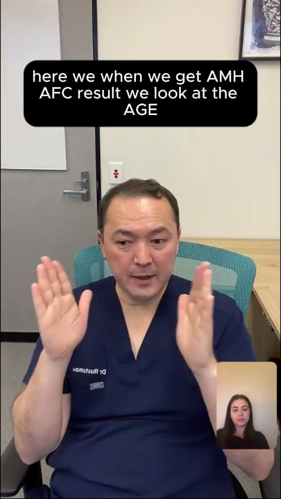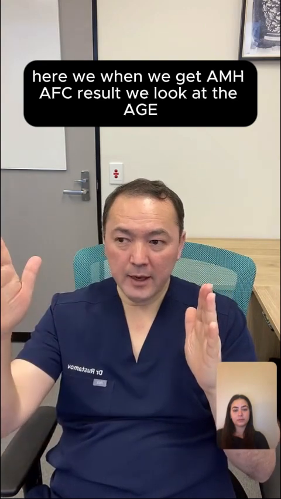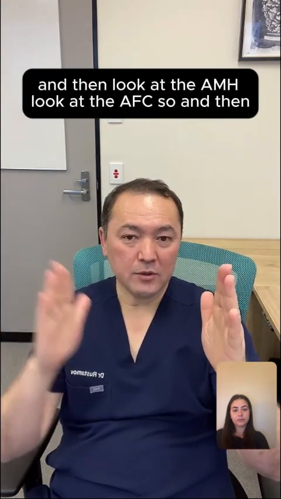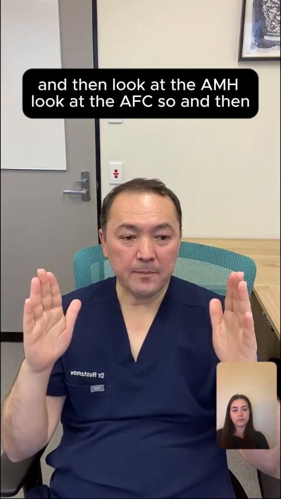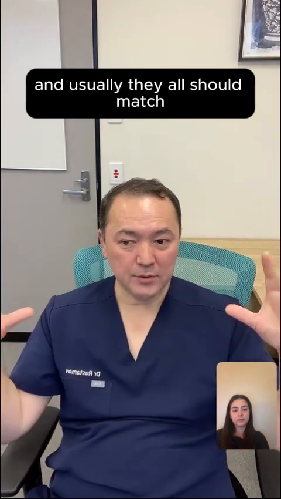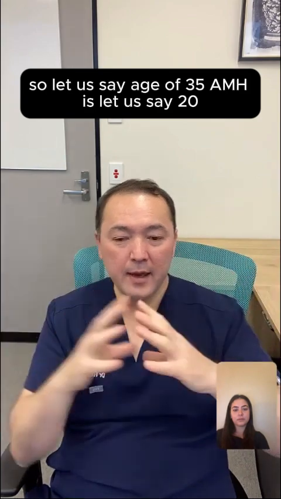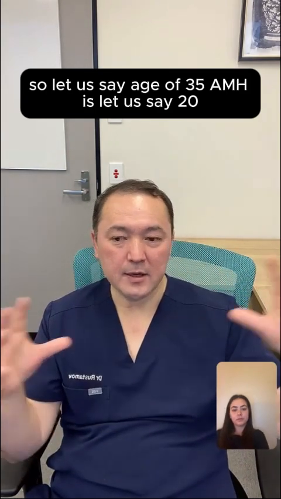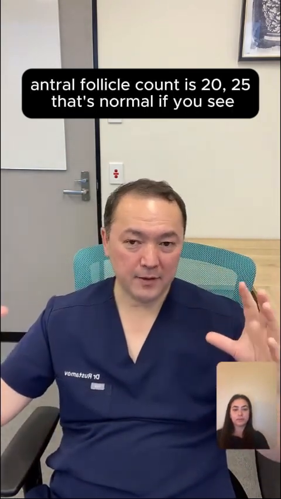So here, when we get an AMH AFC result, we look at the age, then look at the AMH, look at the AFC. Usually they all should match. So let us say age of 35, AMH is, let us say, 20, antral follicle count is 20, 25. That's normal.